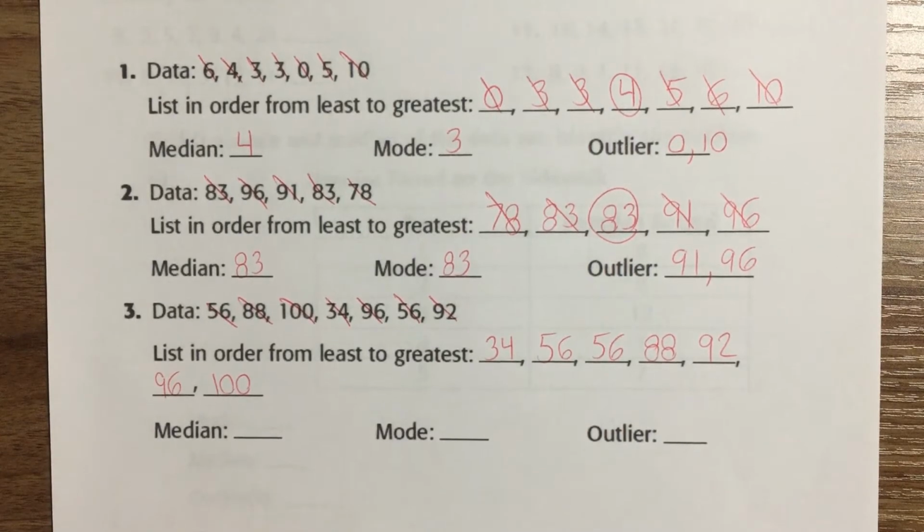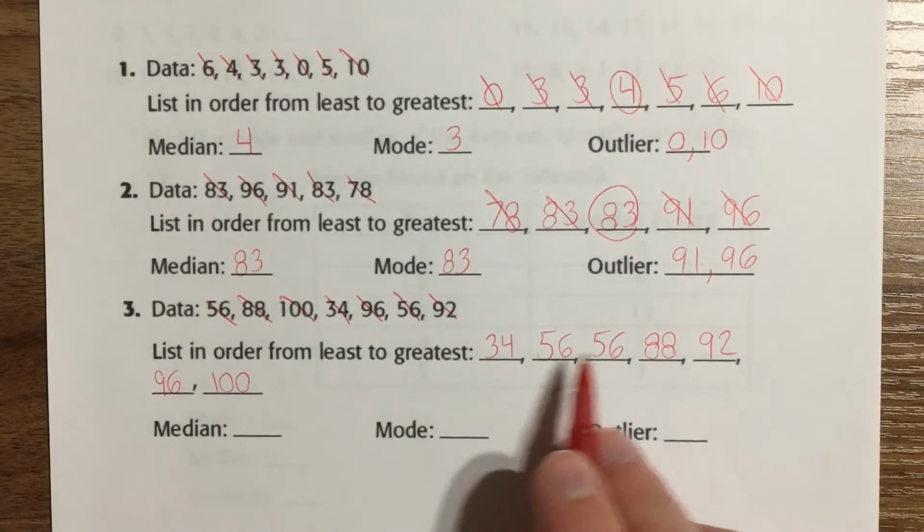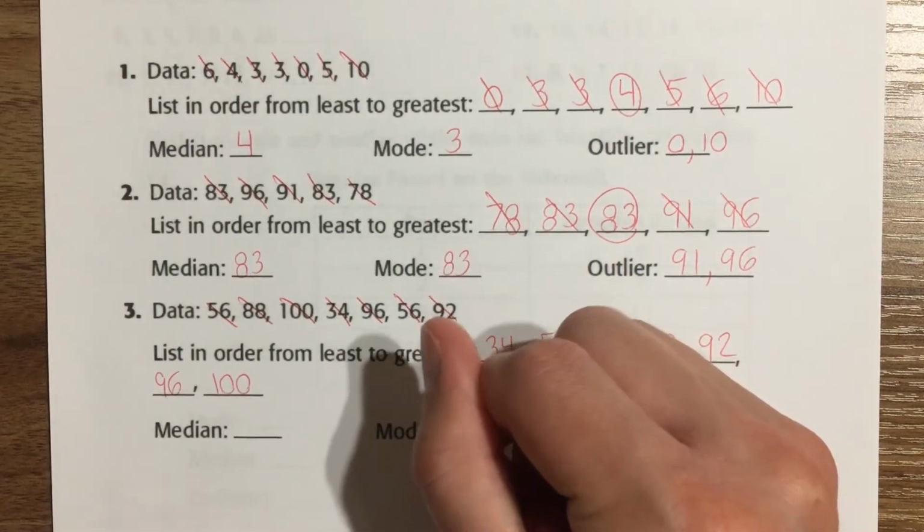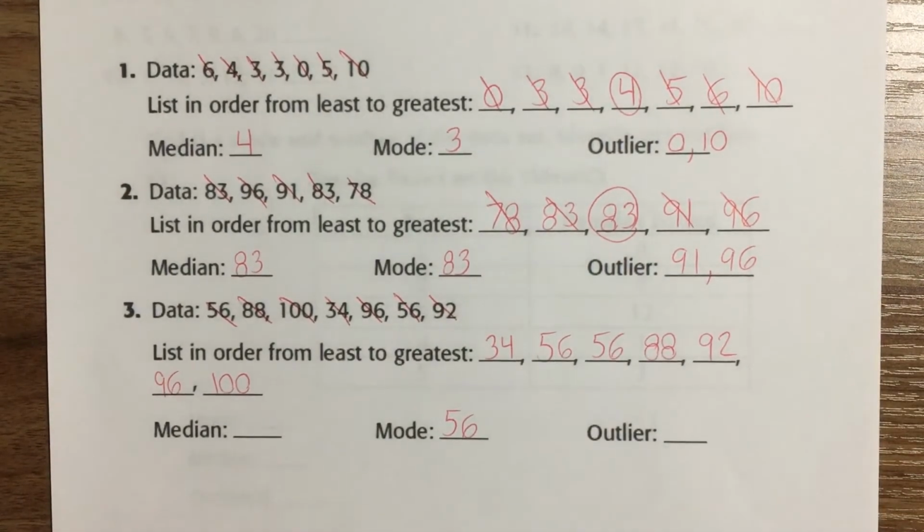Once again, let's start with mode. Okay, we've got two 56s. Everything else there's only one of, so our mode looks like it will be 56 this time.